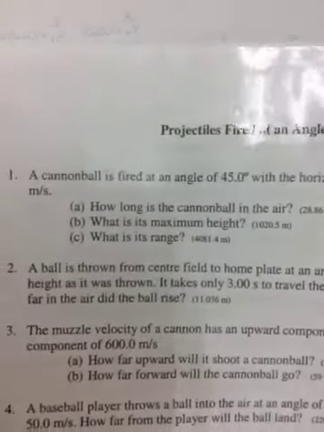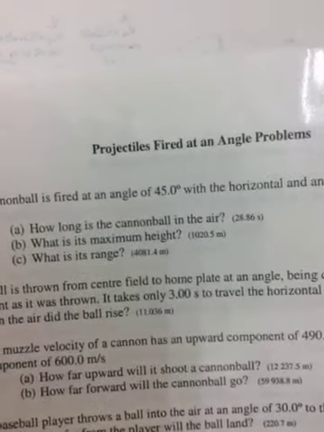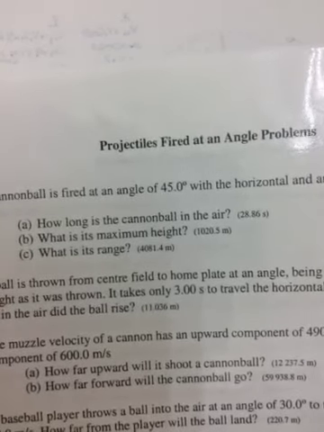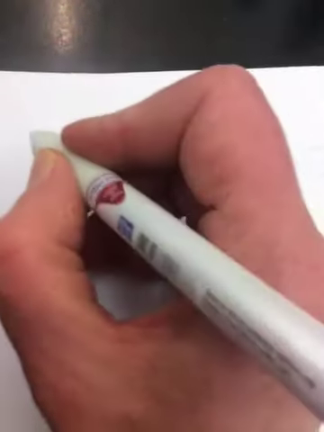Now I also asked you to do some problems on the sheet. So this sheet, projectiles fired at an angle. I'm going to assume number 1 was easy because it was just ground to ground. You start off with finding the half time and then doubling it and then finding the height and the range. But I think number 2 maybe could have messed you up. So let's take a look. We had started number 2 the other day in class and we didn't get very far.